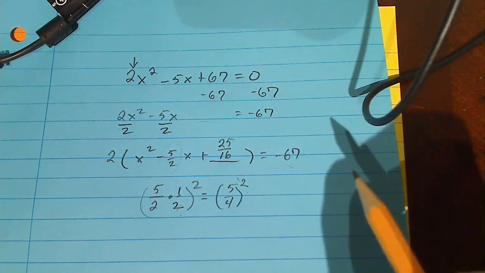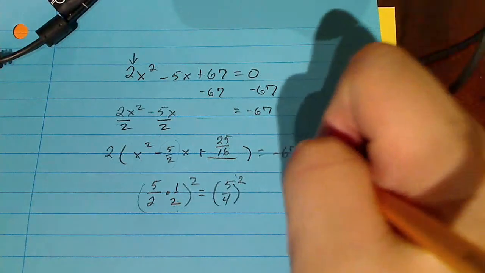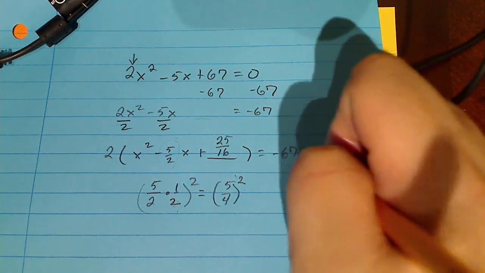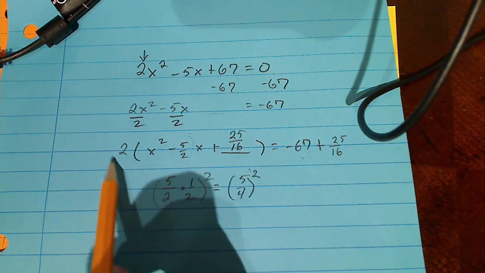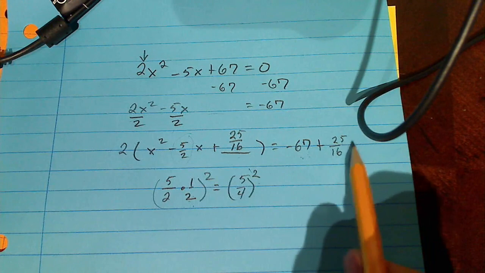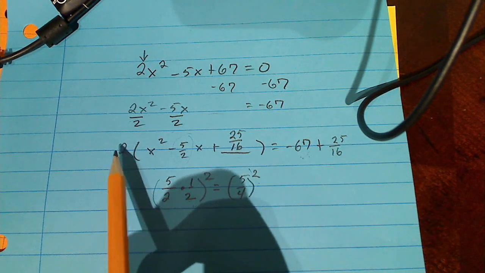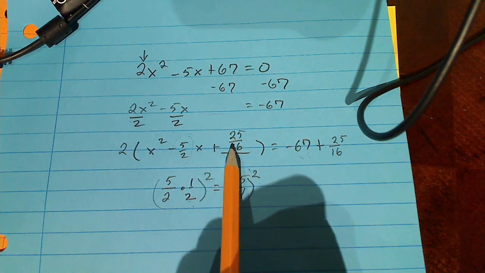We have it. On this side, I'm going to do the same thing where I'm going to add, like I normally would, that 25 over 16. But here's the catch. Because of that 2 that's sitting right out here, I've got to make this even, kind of like balancing equations in a sense. And if I was to actually do this, I would actually multiply 2 times this term.